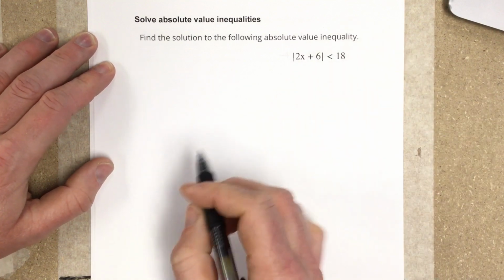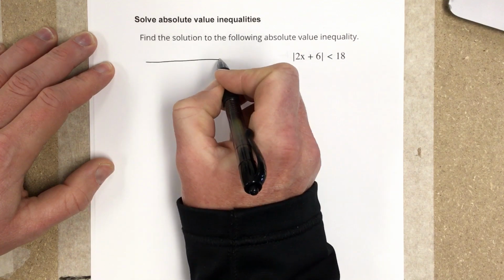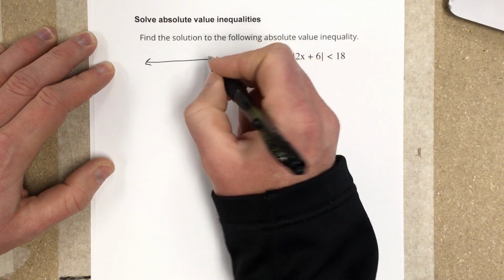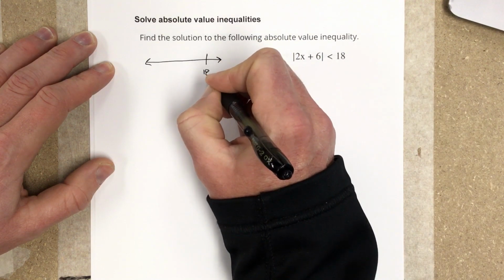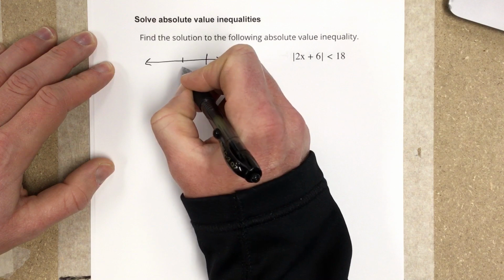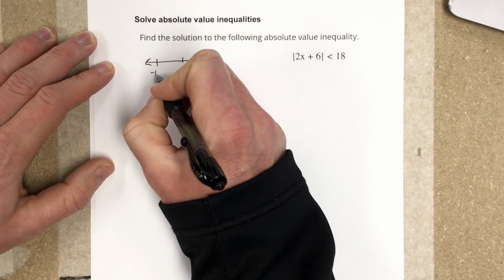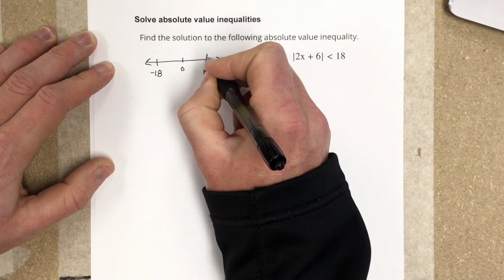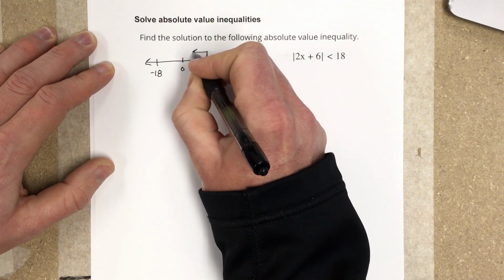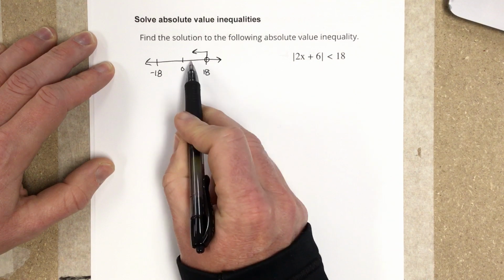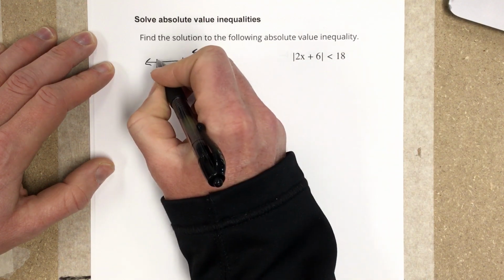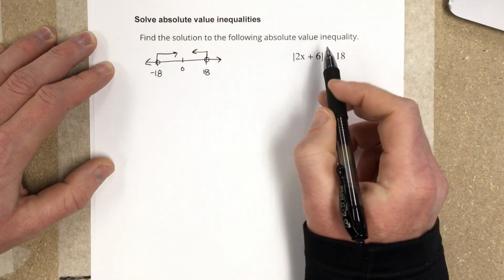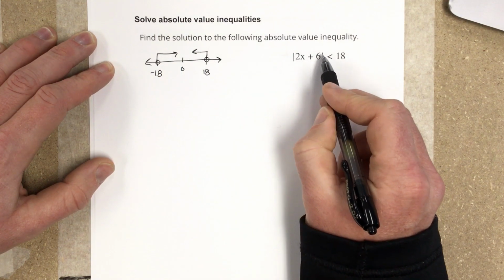So let's look at what that would look like. If we draw a number line, being less than 18 from 0, that would be like, if I mark 18 here, 0 here, and negative 18 here, less than 18 from 0 would mean that my solutions would need to be less than 18 here, but also greater than negative 18. Right? So this is the idea here when it says the absolute value of 2x plus 6 less than 18.